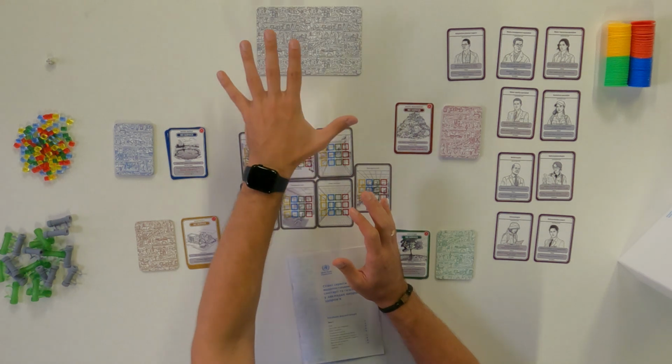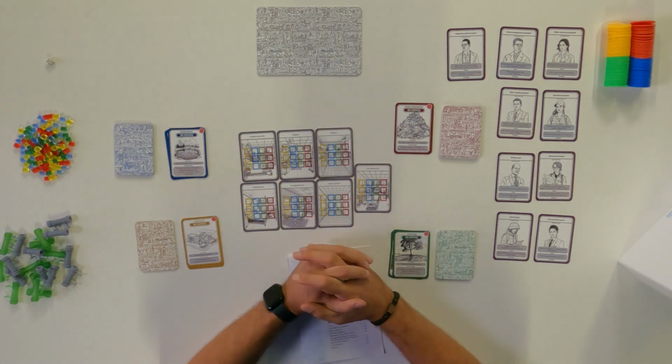Also, some nasty climate events will happen to this healthcare facility during the simulation, and the team should manage these climate events.